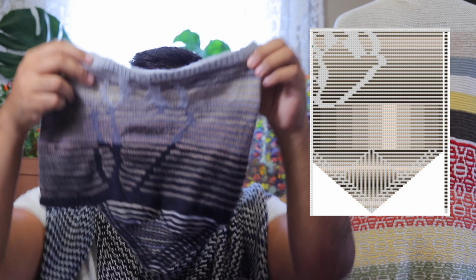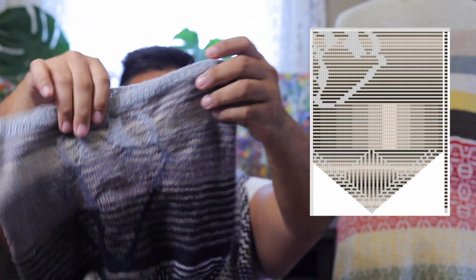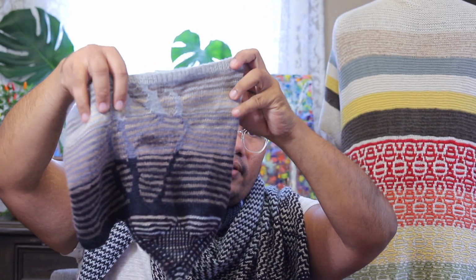I'll share this with you. It's not that difficult. I'll share how to create that bear paw. So yeah, I think that's all that I have to share.